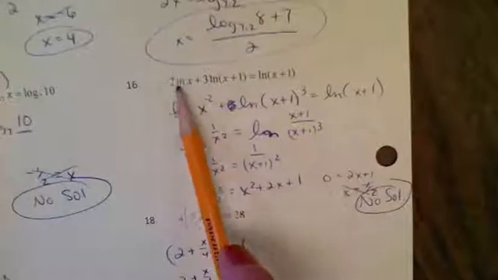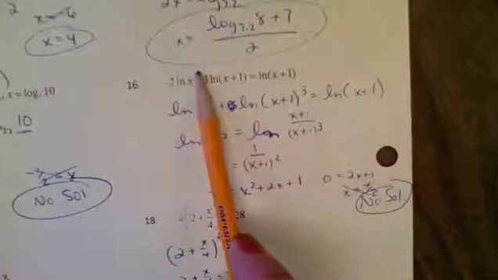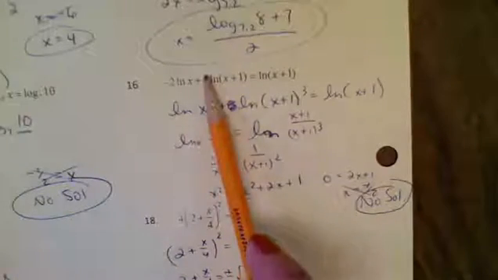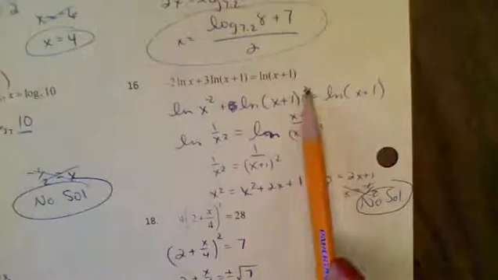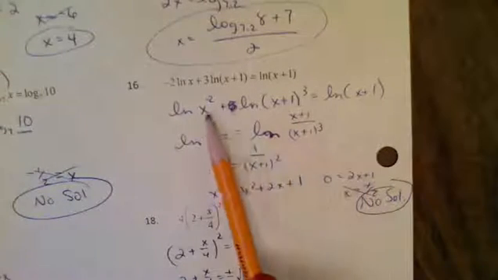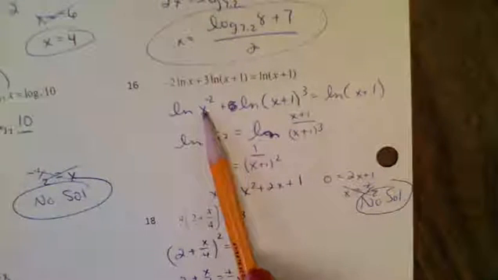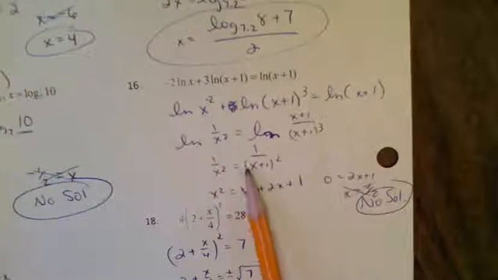16, similar to that, you have logs, natural logs everywhere, so you had to use your power property. That was the log of x to the -2nd. This would be x plus 1 to the 3rd equals natural log of x plus 1. If I combine these together, I'm going to get x plus 1 to the 3rd over x squared, because that is an x to the -2nd power.